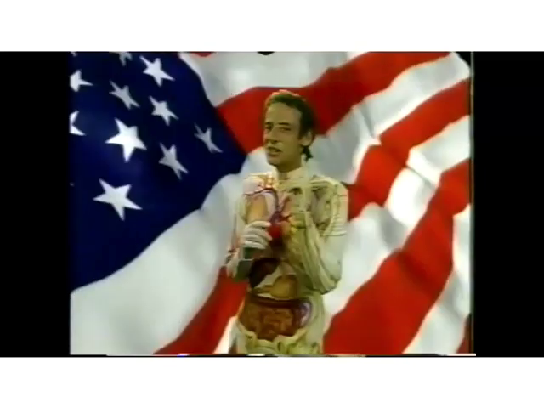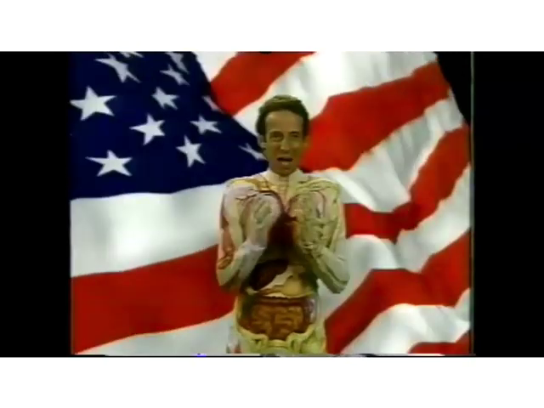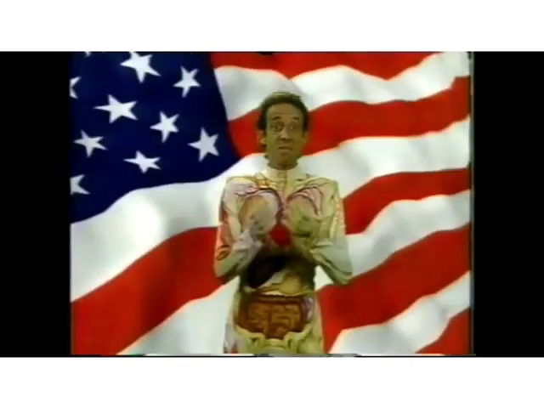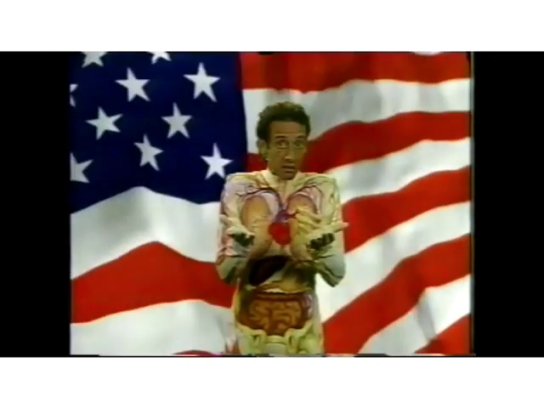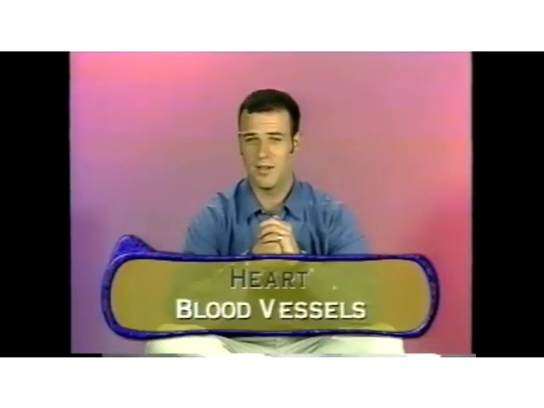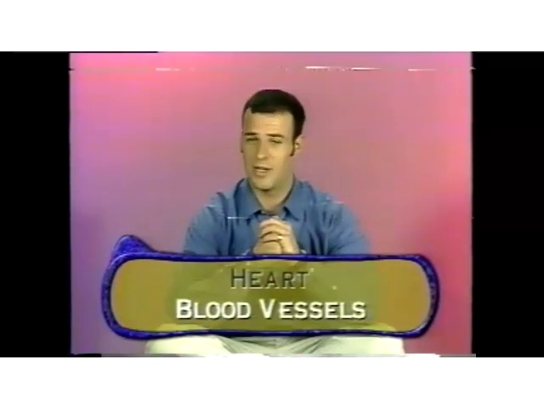Did you know the ancient Mayans used blood vessels to make beaded necklaces? Probably not, because they didn't. That's about it for the cardiovascular system. The heart and the blood vessels will always serve you, proud and true.